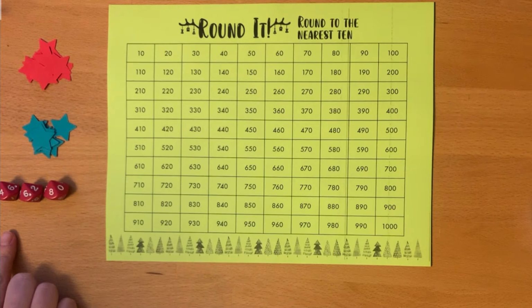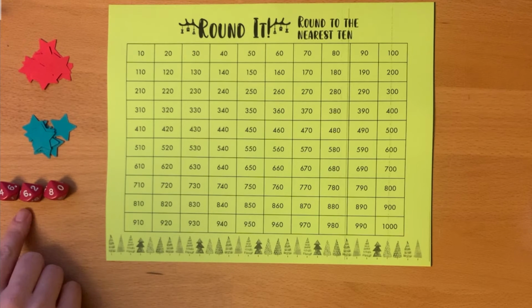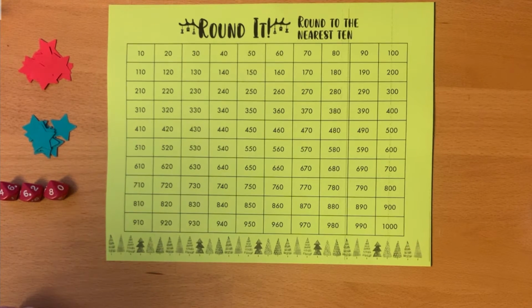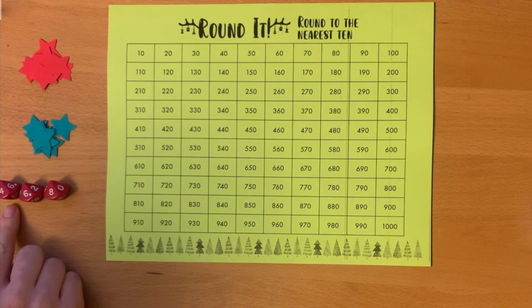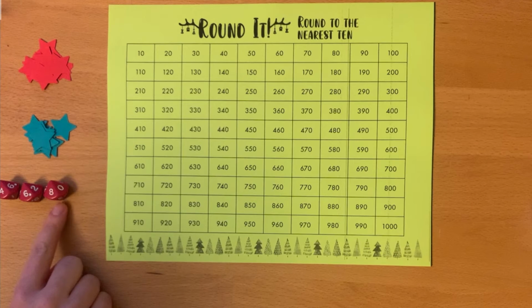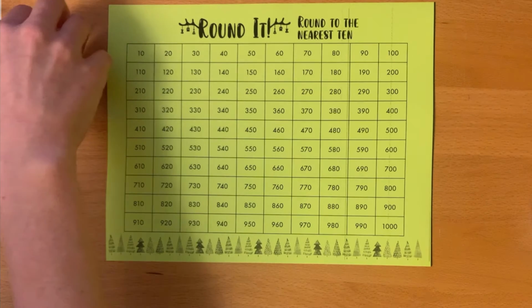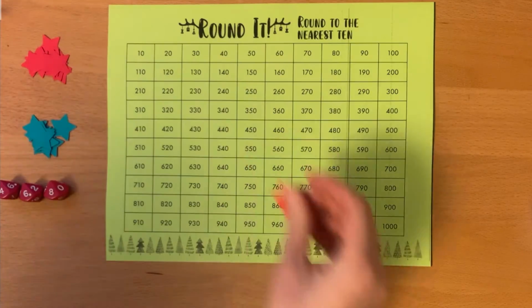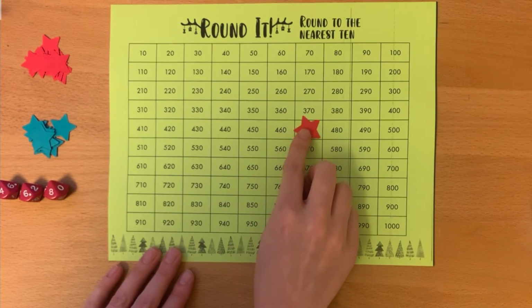So here my 3-digit number is 468. I need to round that to the nearest 10, so it will either be 460 or 470. Because the 8 is 5 or greater, I'm going to round it to 470. So I take my bingo chip and place it on the 470 here.